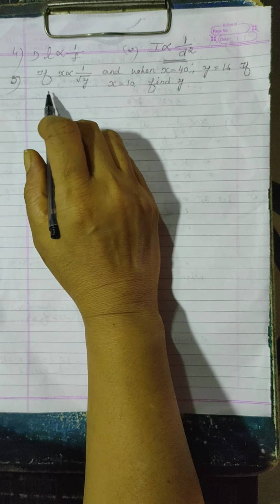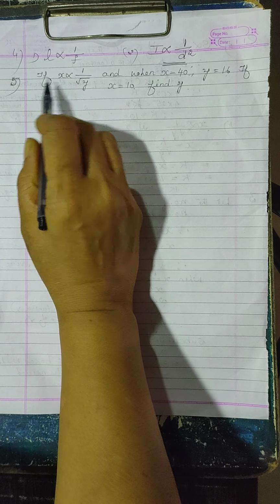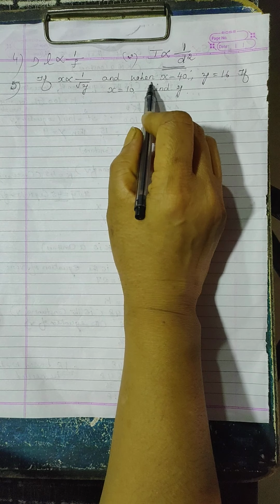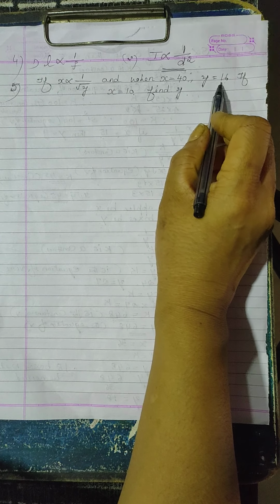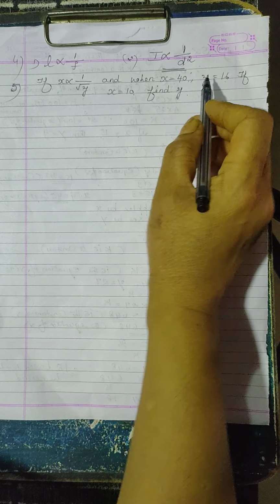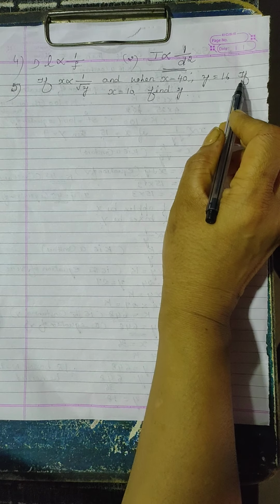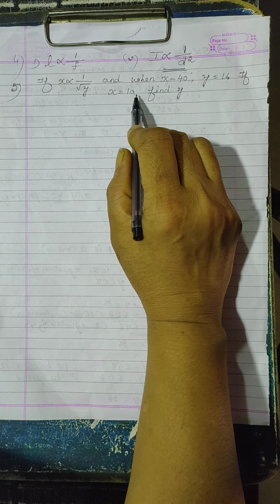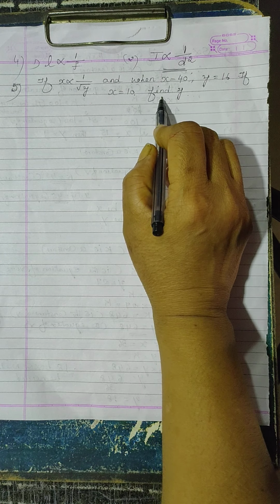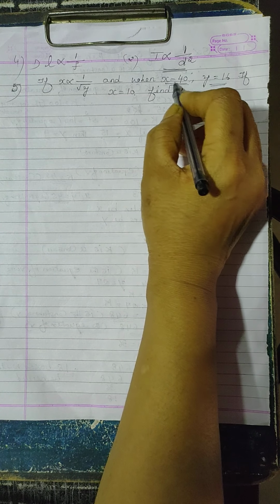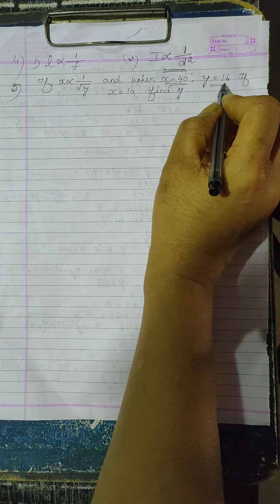Now we'll continue with the fifth sum. If x is inversely proportional to 1 upon root y, and when x is equal to 40, y is equal to 16. First we'll use this value to find the value of k. After that, if x is equal to 10, find y. Okay, first we'll solve this part. x is equal to 40 and y is equal to 16.